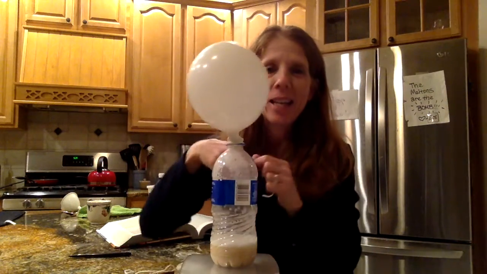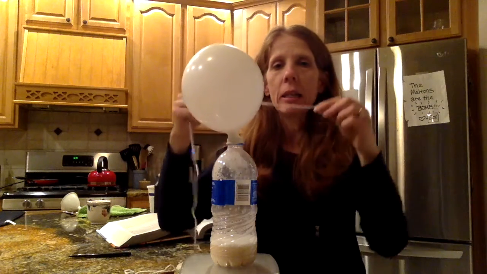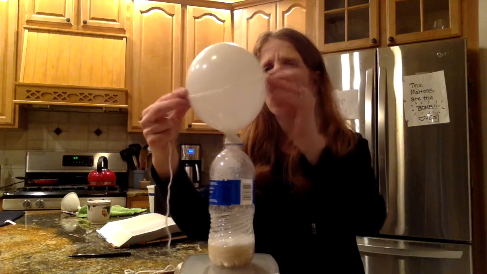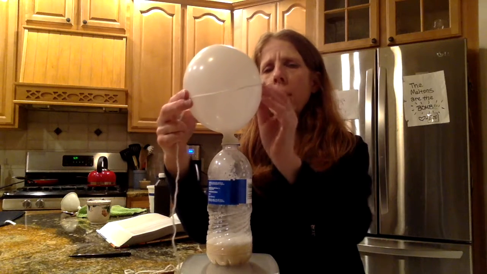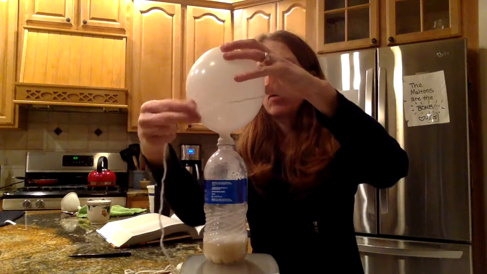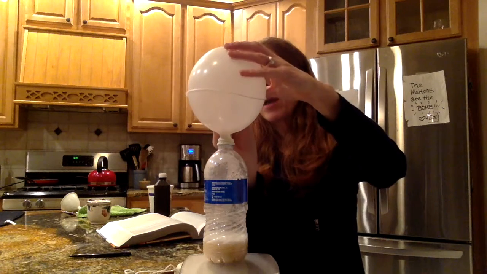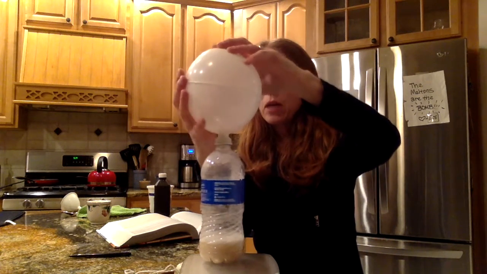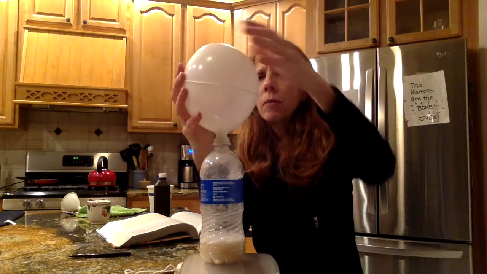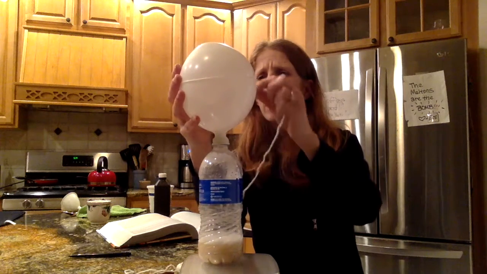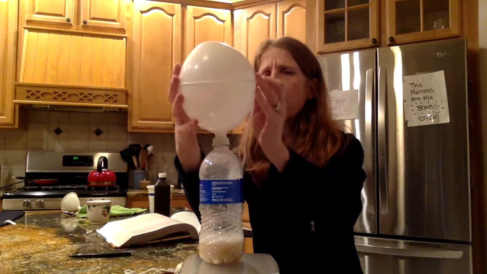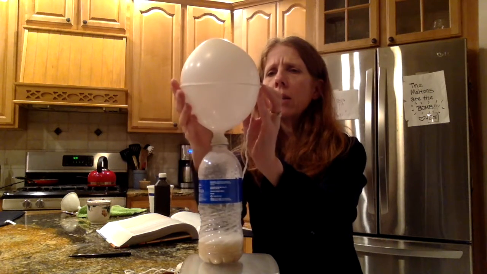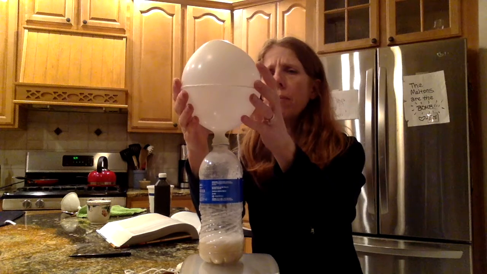So here's our balloon. What we're going to do next is wrap the string around the balloon so that I have it at the widest part. That's the idea here. I'm going to wrap it around at the widest part of the balloon to measure the circumference, because we can use the circumference of the balloon and it will help us discern the volume of gases that are in the balloon.